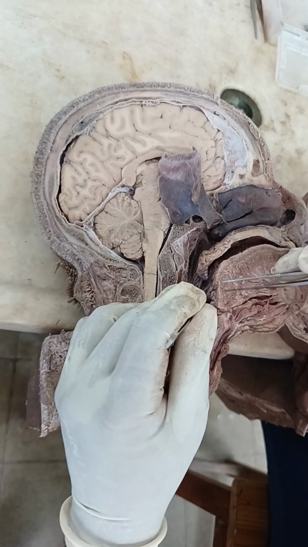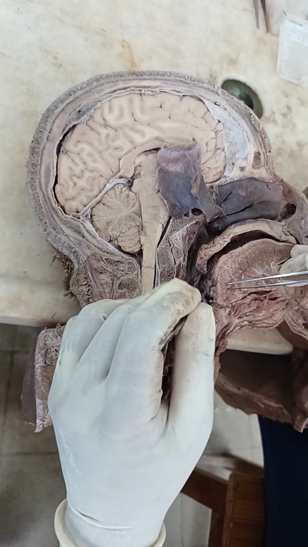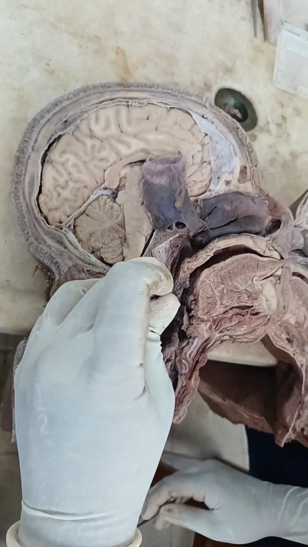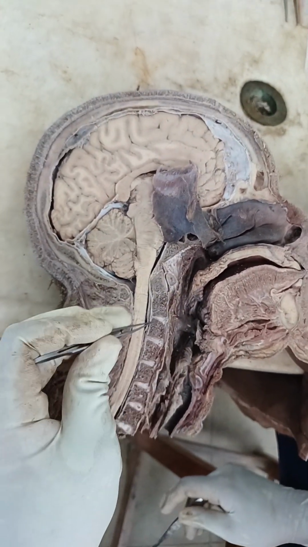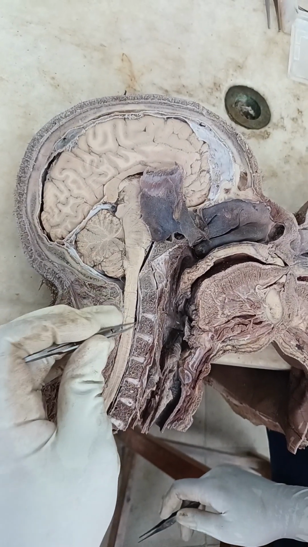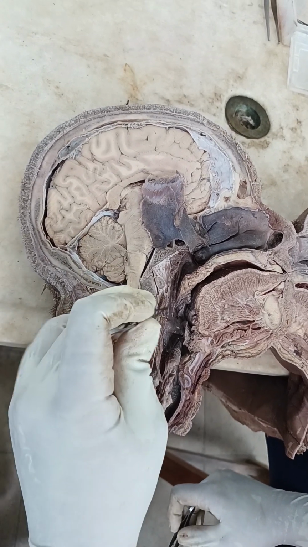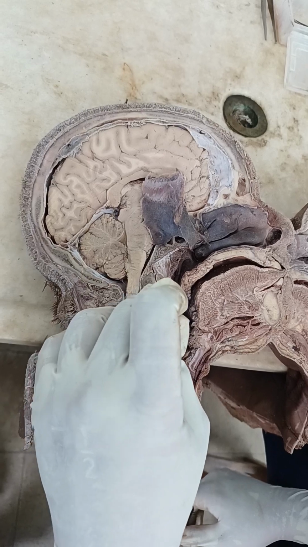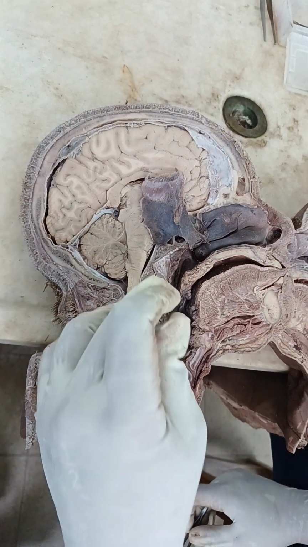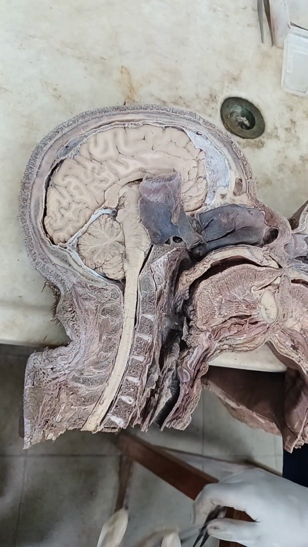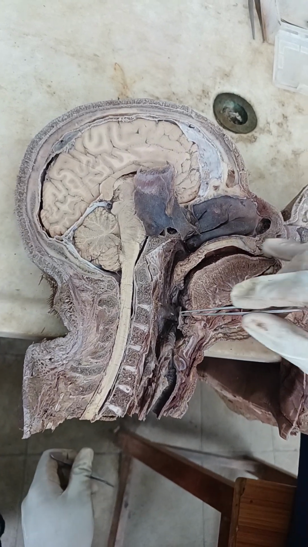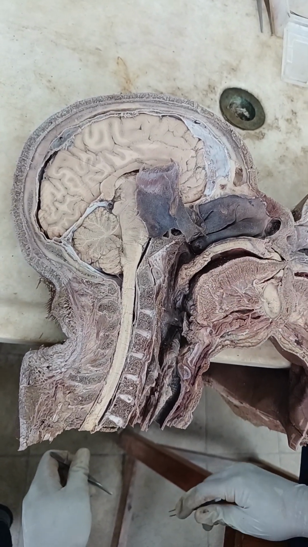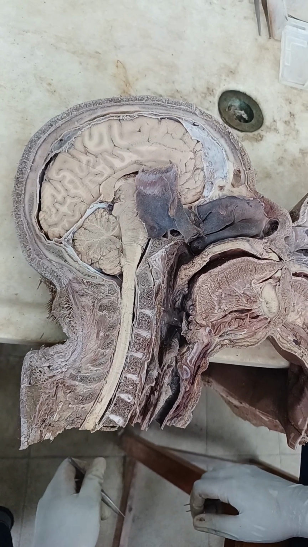Anteriorly it is bounded by the dorsum of the tongue, the posterior surface of the tongue, and posteriorly it is bounded by the pharyngobasilar fascia and prevertebral fascia. Just behind this mucous membrane the superior constrictor muscle also lies.